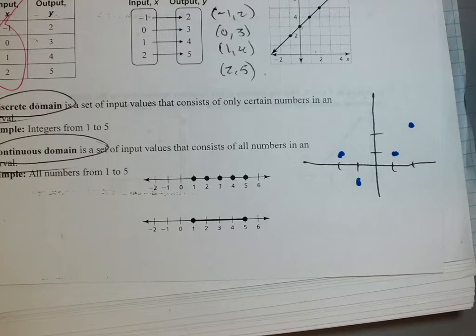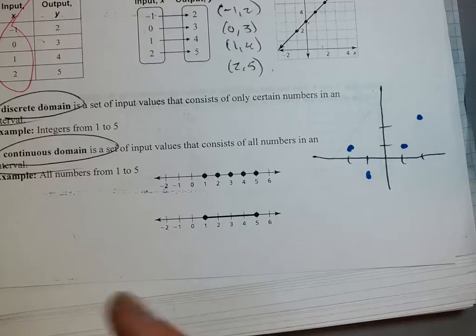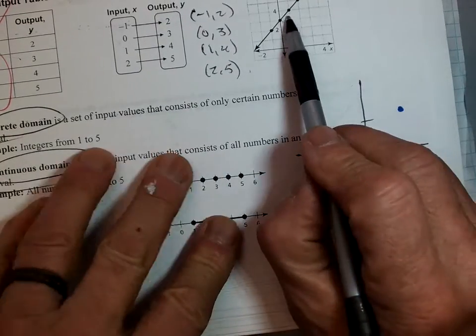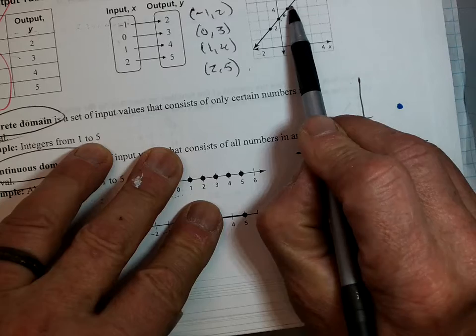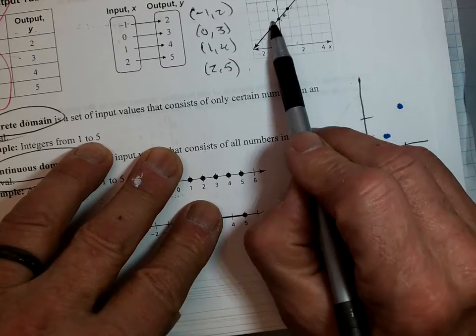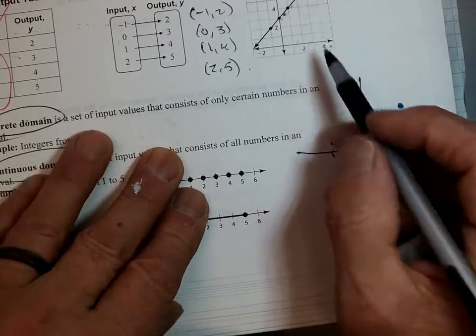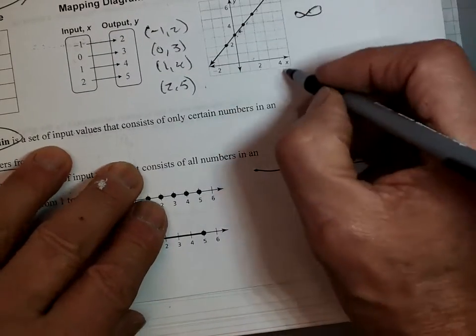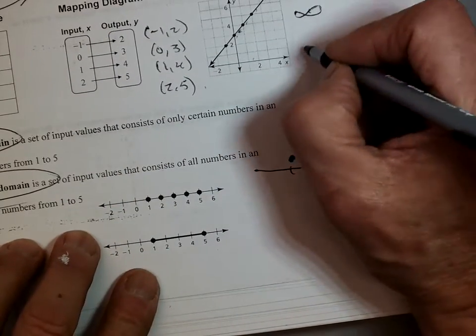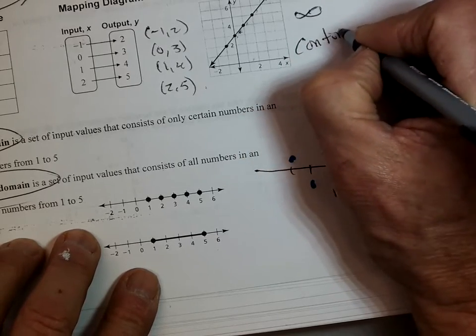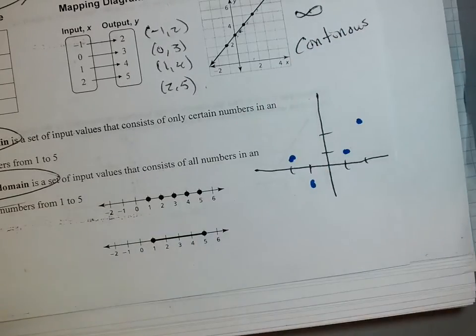You can count how many points. How many points are here? Infinite. Why do you say infinite? You're right, because it's like all the points on the line. So check this out. If I look at this, is there a point right here? Yep. Is there a point here? Is there a point right here? Yes. How many points are on this line? Infinite. I agree, infinite number of points. So this one is going to be what we call continuous, because it has a continuous line, right? Discrete.